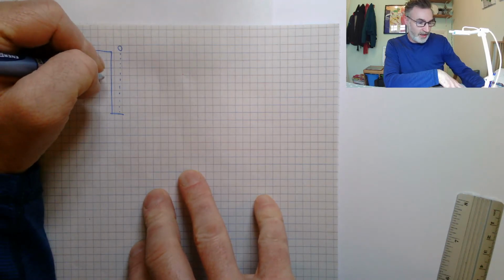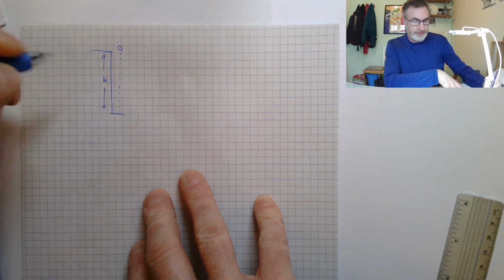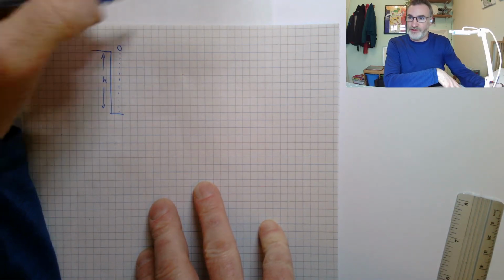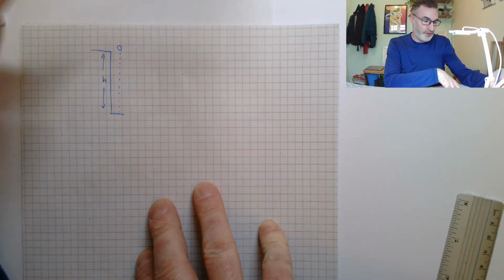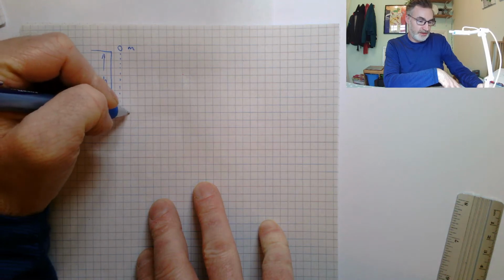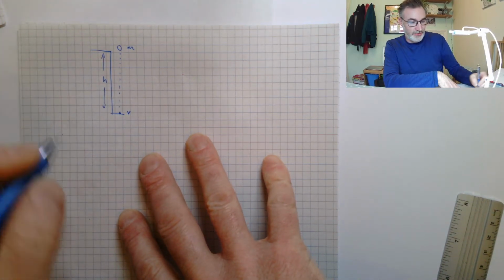So we have a height, i.e. the height that the object has gained, gravitational field strength, which is going to be 9.8, but we'll just leave that as g. We've got a mass of an object, we've got the velocity of the object as it strikes the ground.